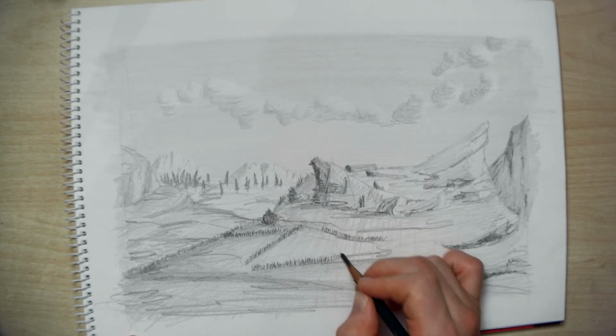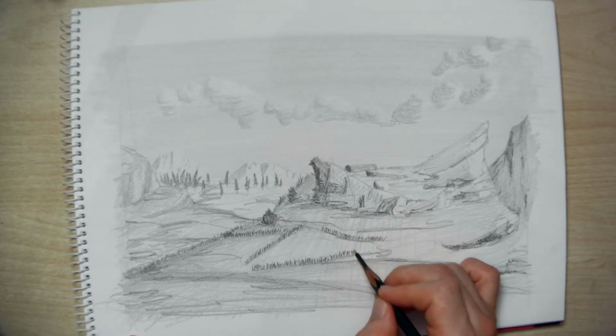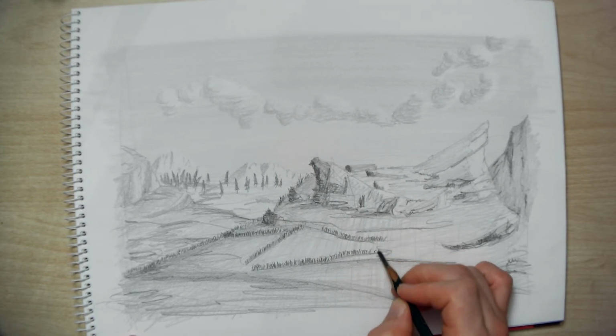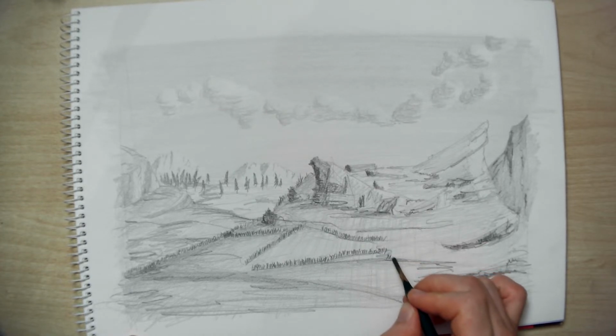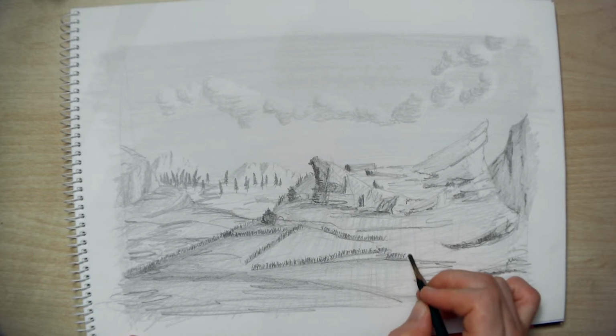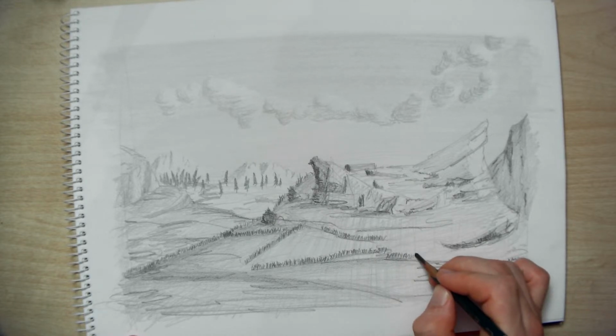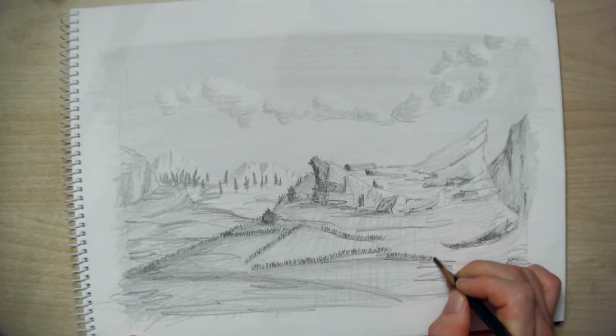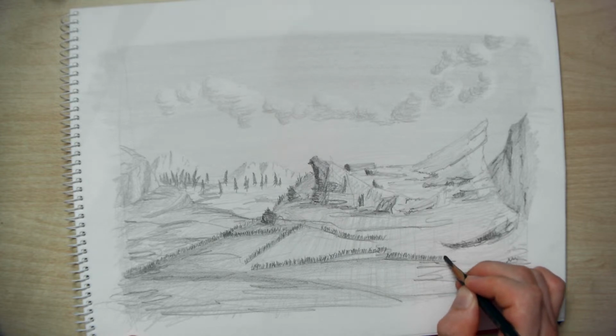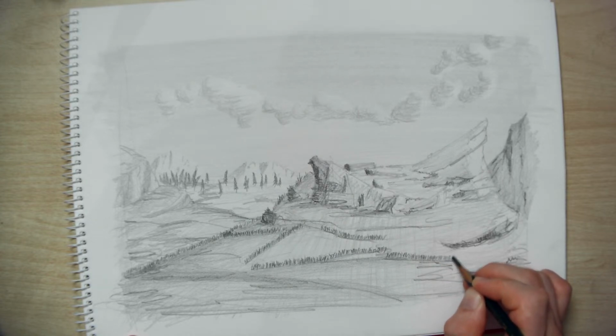I'm using those darker lines that are made as orientation. That's where the ground is sort of protruding, and therefore we can see the grass on top there, sticking out above other levels.